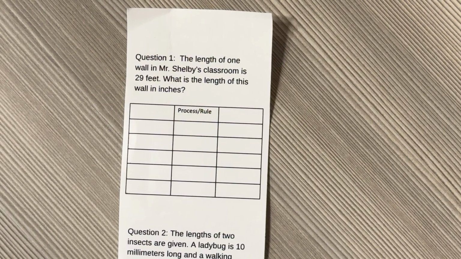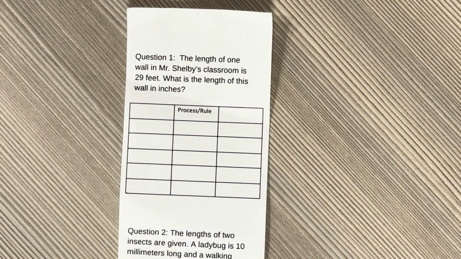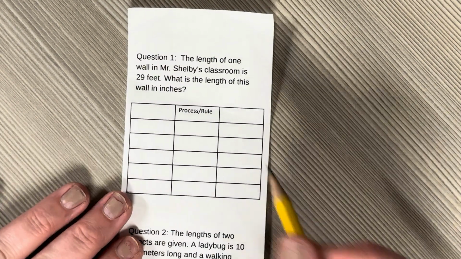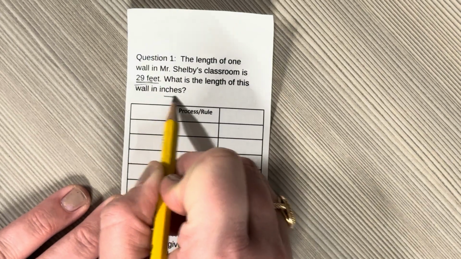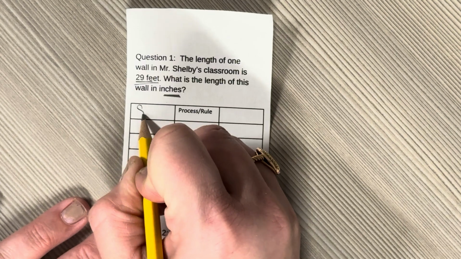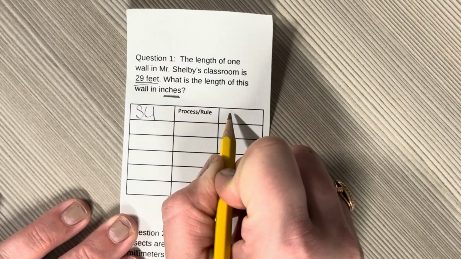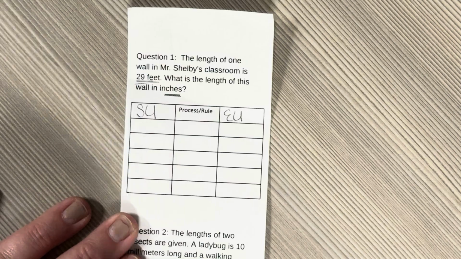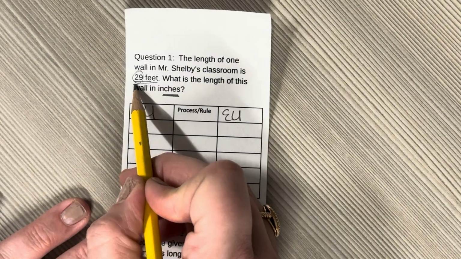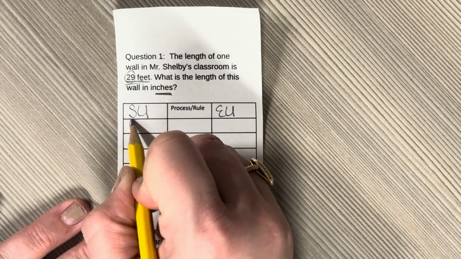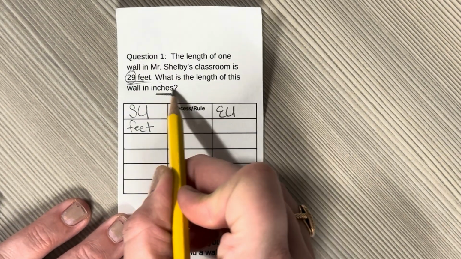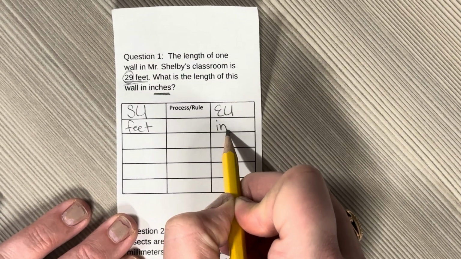All right. The length of one wall in Mr. Shelby's classroom is 29 feet. What is the length of this wall in inches? Okay, I'm looking at feet and inches. Not the same unit, so I have to convert. So I have starting units, my rule's already written, and ending units. I'm asking myself, 29 what? 29 feet. What do I want my answer in? What is the length of this wall in inches?